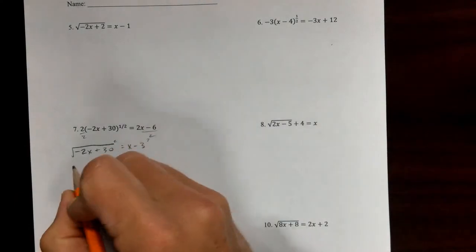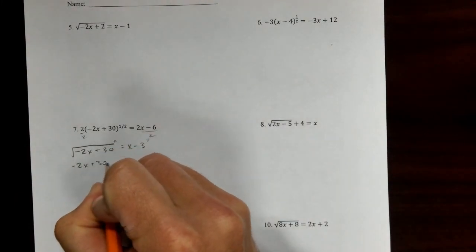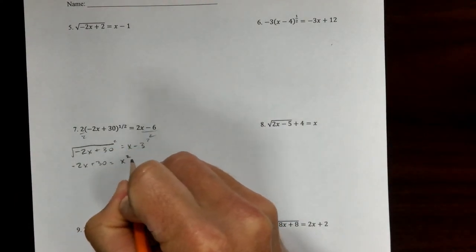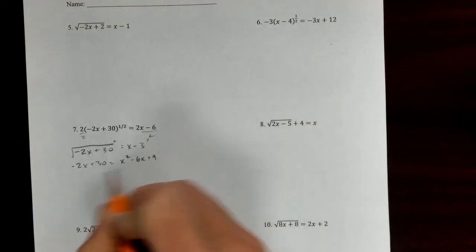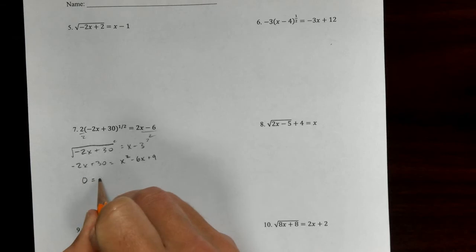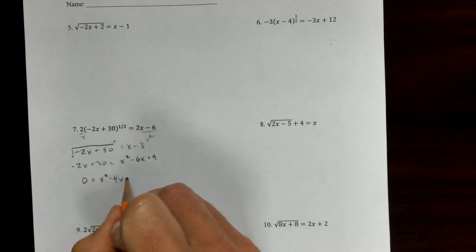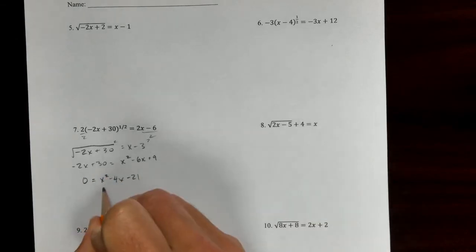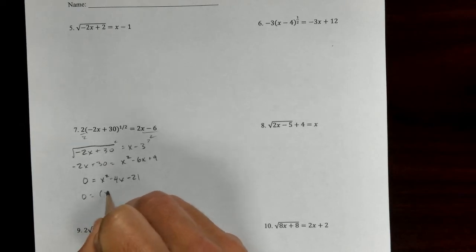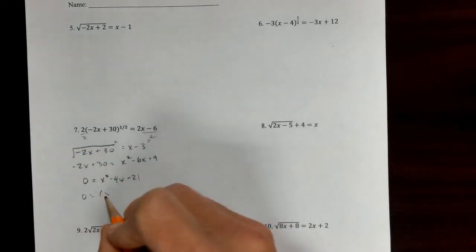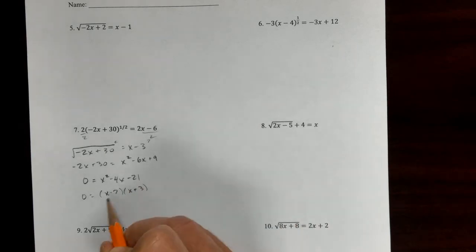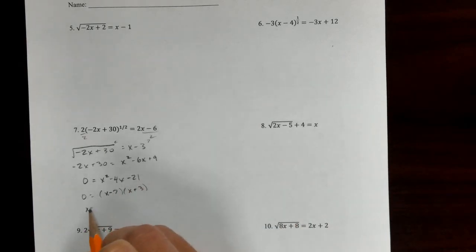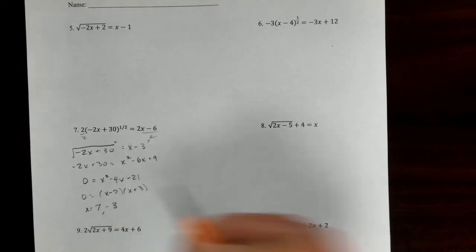All right, so again, we're going to square both sides. We've got -2x plus 30 equals x squared minus 6x plus 9. Now we want to move this to the other side and 0 out a side, so 0 equals x squared minus 4x minus 21. This is factorable, so we've got x minus 7. We've got x plus 3. So when I set these equal to 0, I get x equals positive 7 and -3.